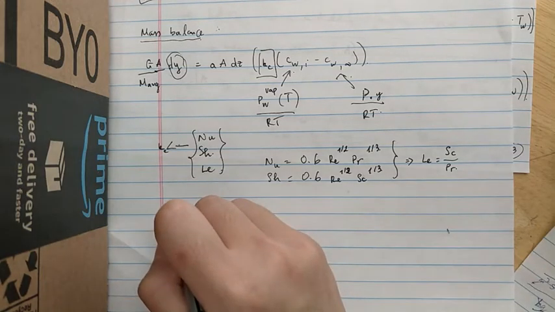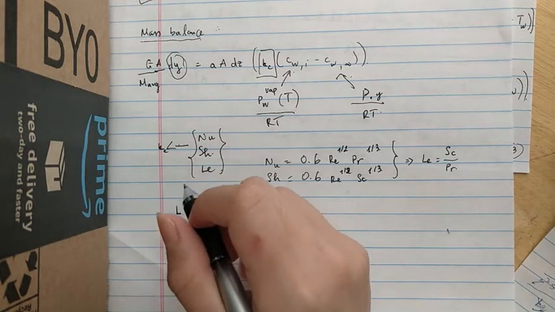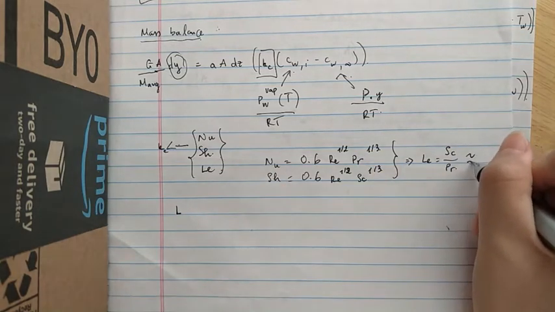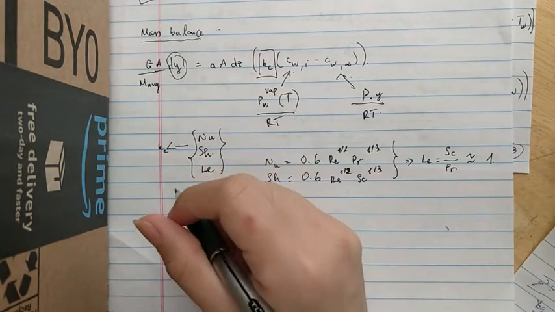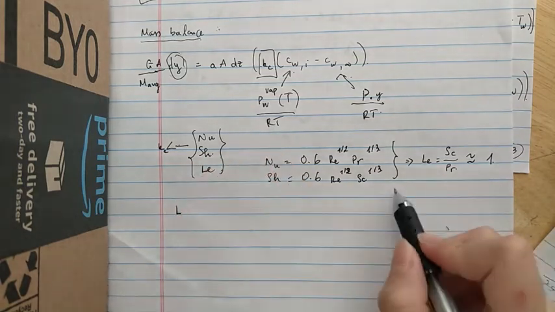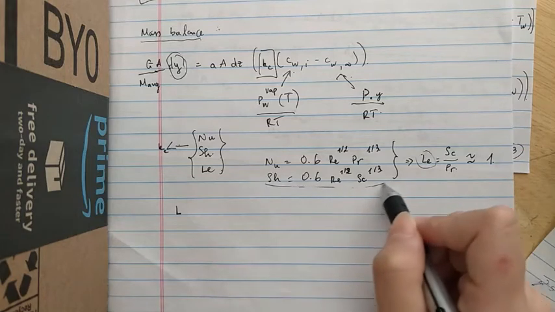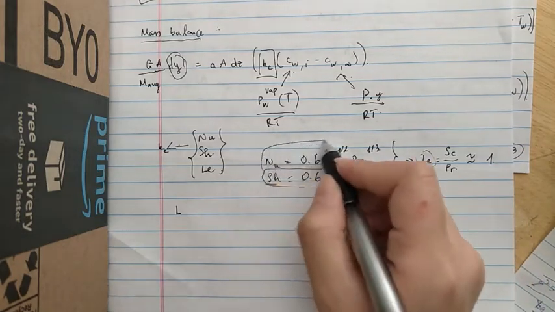This equals around 1. We can see the Lewis number is this number over the Nusselt number.